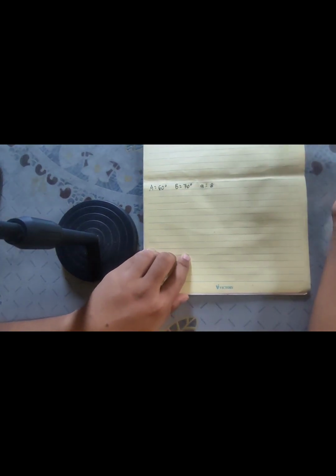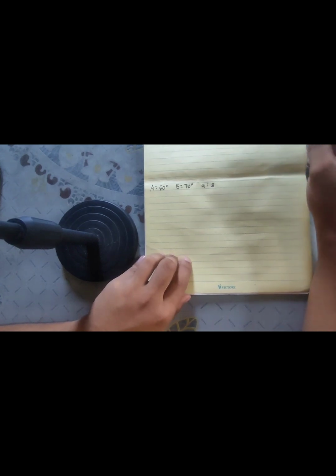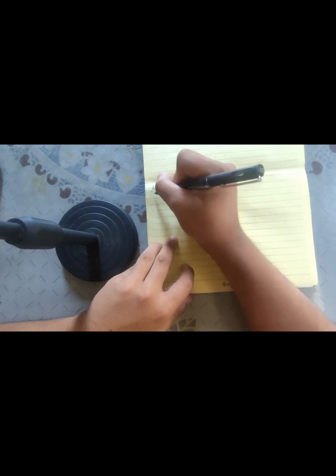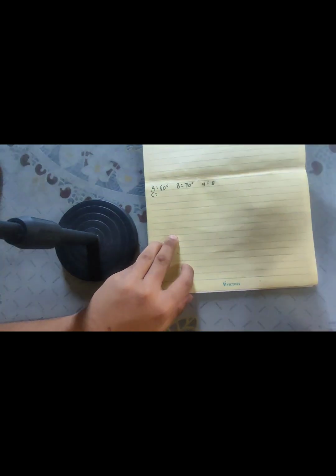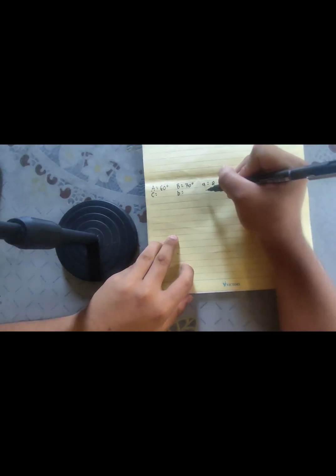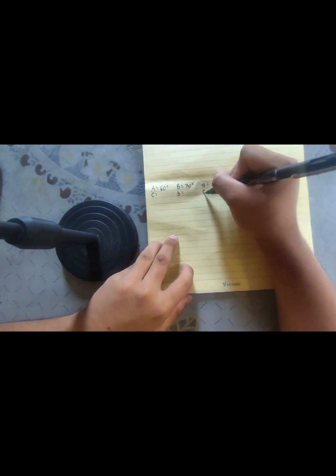So here we're gonna find all the missing angles and sides. So what are the missing angles and sides? So we have angle C, we have side b, and we have side c.